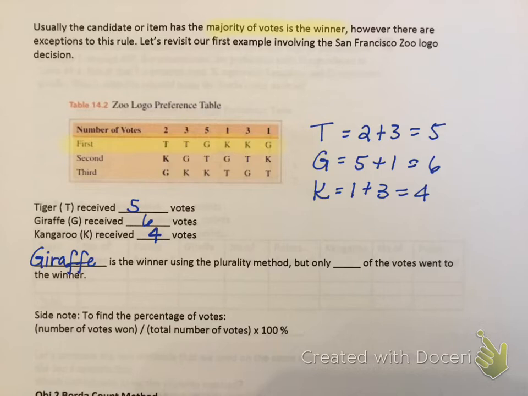However, if we look at Giraffe and figure out the percentage of votes that went to the winner, we're going to find out that it's actually less than 50%. Remember in this case that we have a total number of votes of 15 committee members.